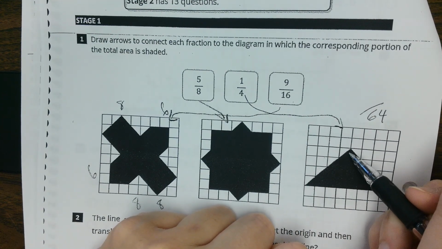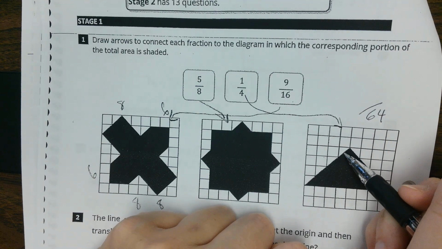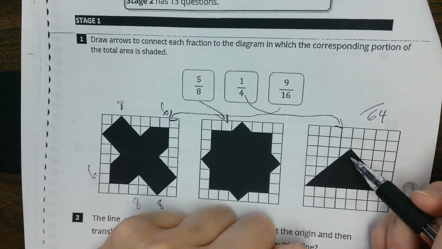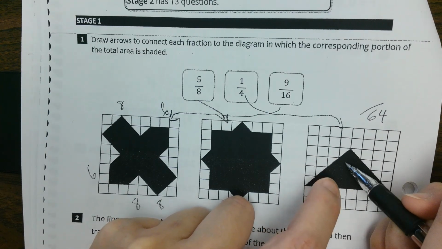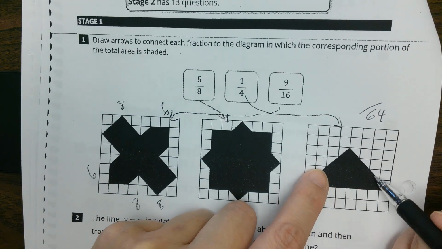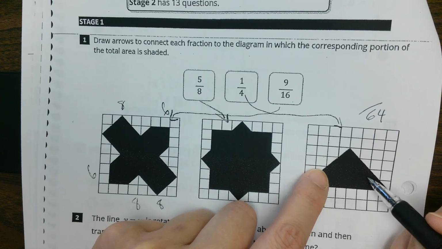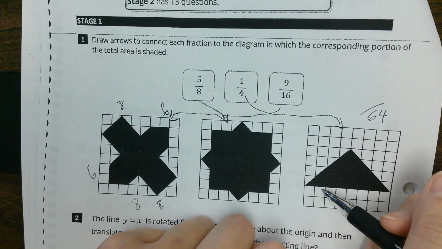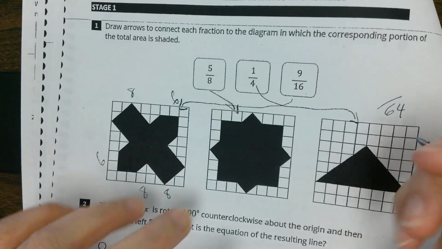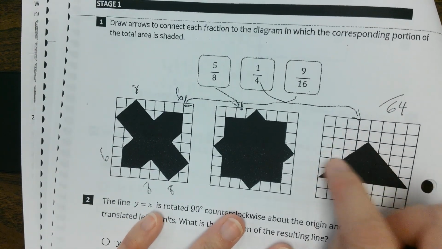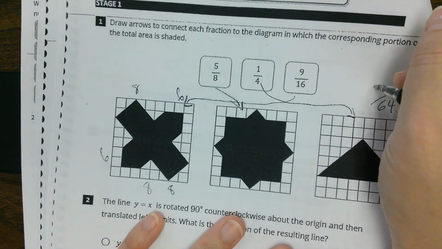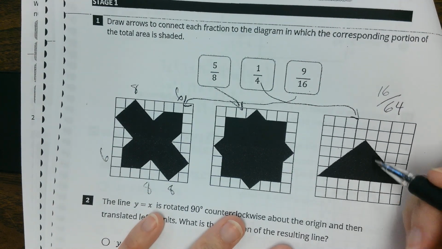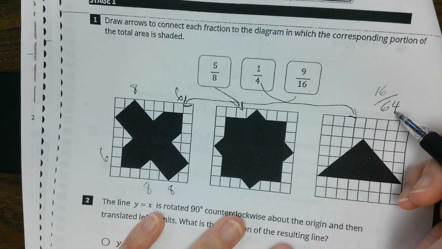Well, notice these ones are exactly half, so two half squares make one whole square. So I have 1 square, 2, 3, 4, 5, 6, 7, 8, 9, and then 10, 11, 12, 13, 14, 15, 16. So if I count the whole squares and put together the half squares, the ones shaded in would be 16. So 16 out of 64.